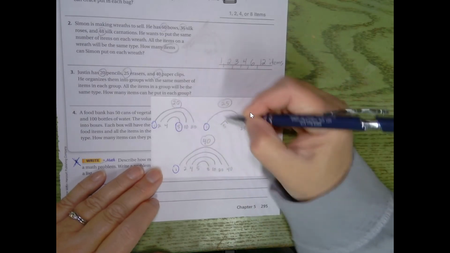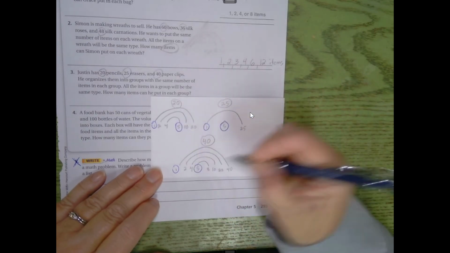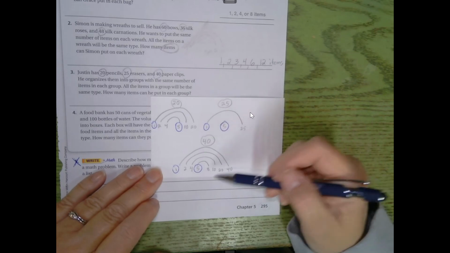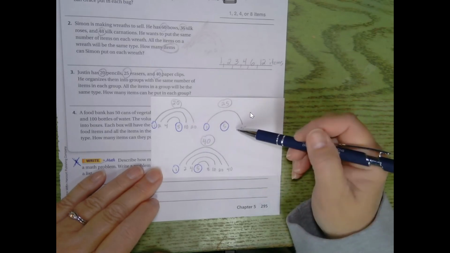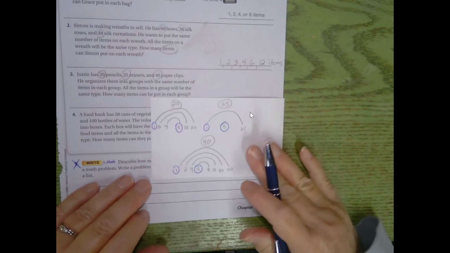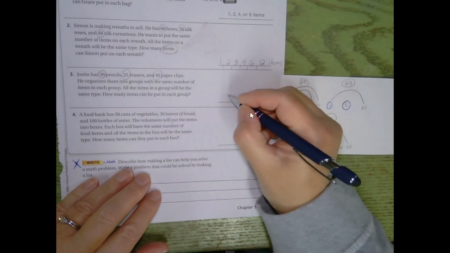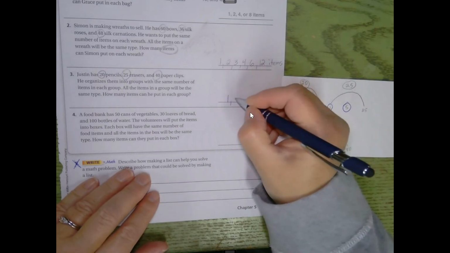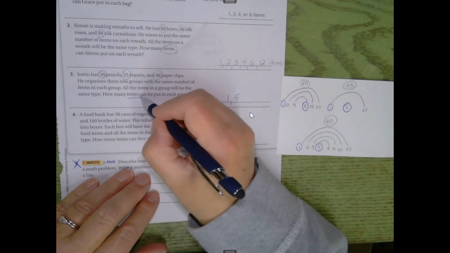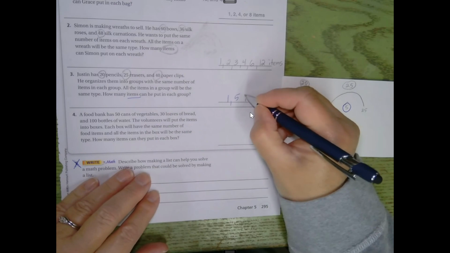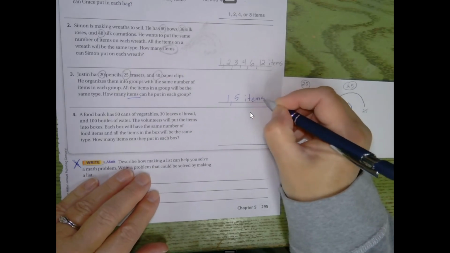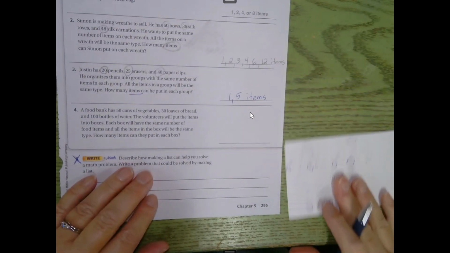Okay, they all have 5. And the rest of them, these 2 have 10, but this one doesn't. So our common factors are 1 and 5, and it says how many items. So we're going to write that there.